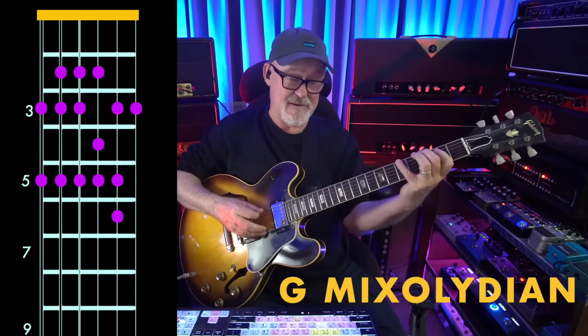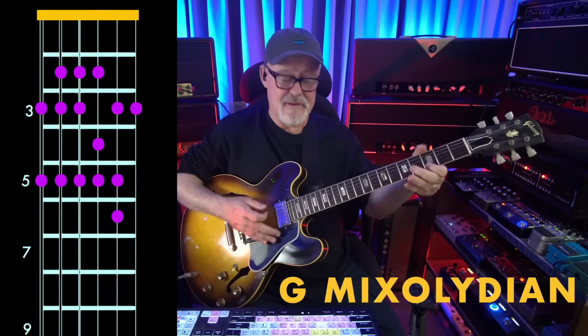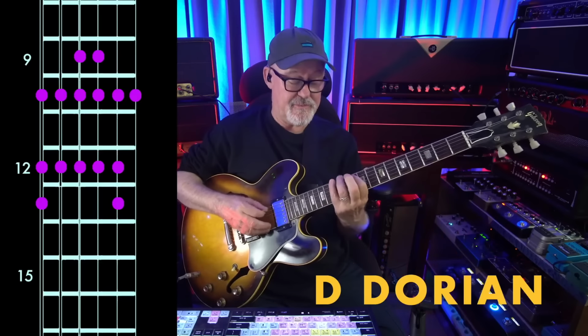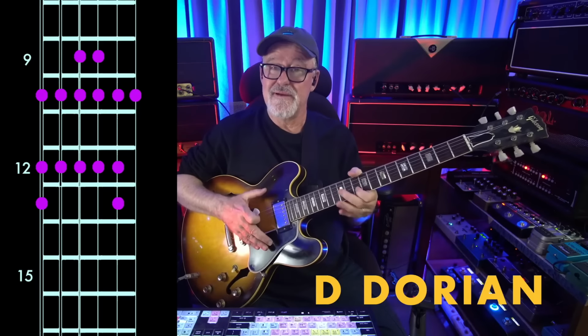So now let's play the other 2 modes, starting with G mixolydian and D Dorian. Now both of these modes are still in the key of C major. It's the exact same notes you find in C major. We're just starting at a different point. And whether it's 3 or 4, that's it. You want to call it 4, it's these 4 modes. If you want to call it 3, it's these 3 modes.